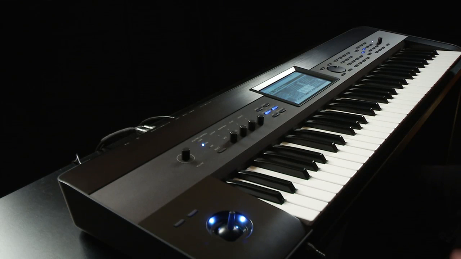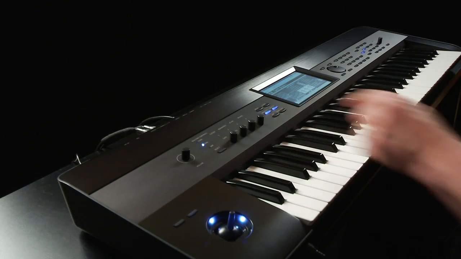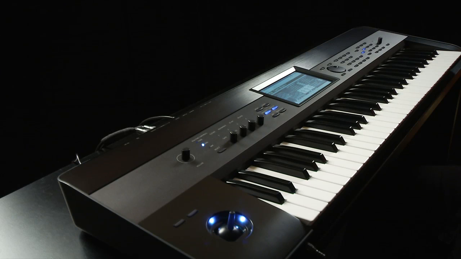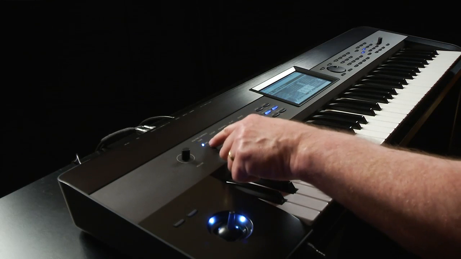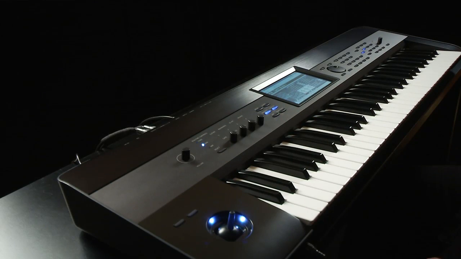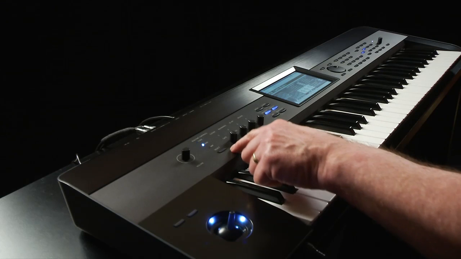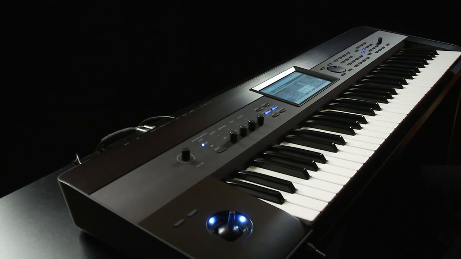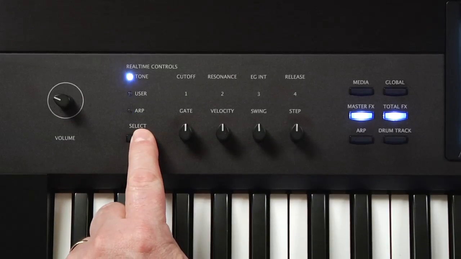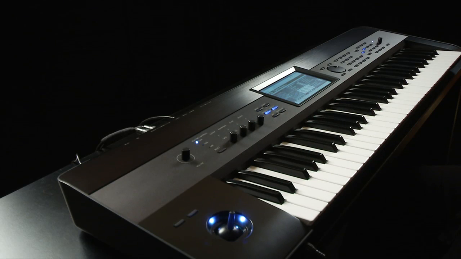These 4 knobs in the Realtime Controls section do different things depending on whether they are set to tone, user, or ARP, short for arpeggiator. This select switch steps through the 3 selections. Set it to tone. In this mode, the functions of the knobs are fixed and will always do the same thing from program to program.